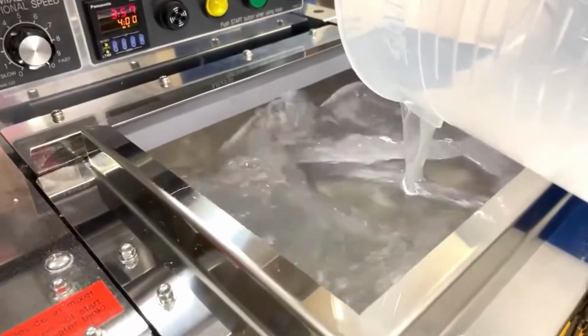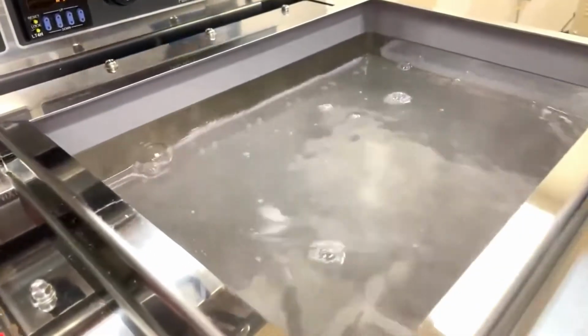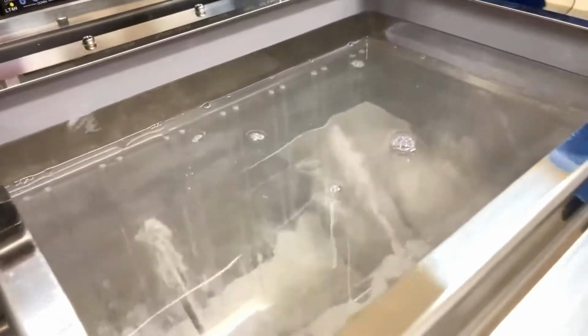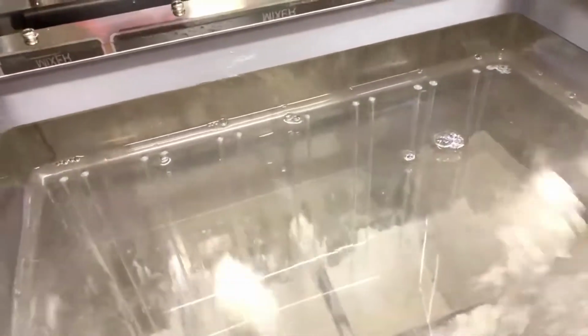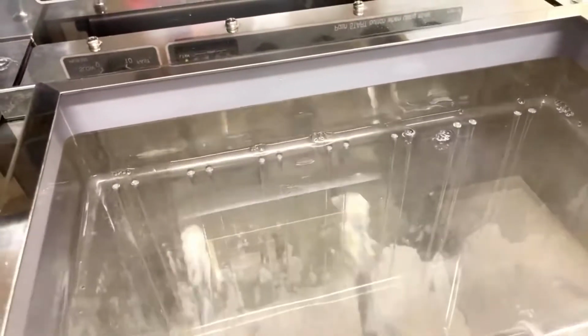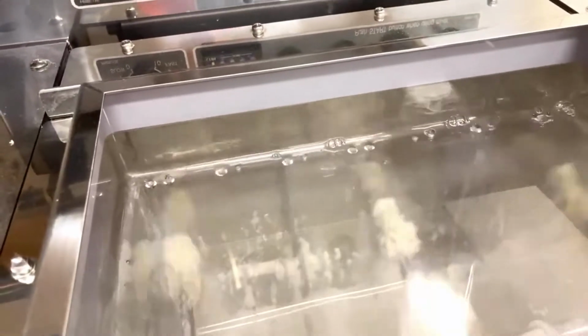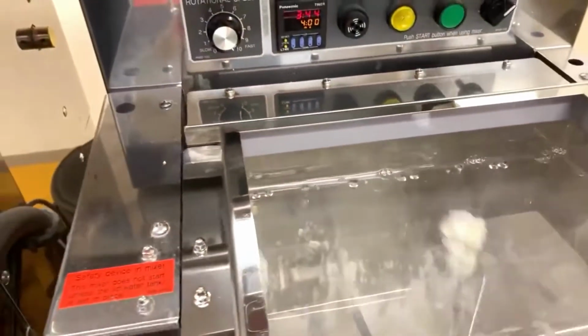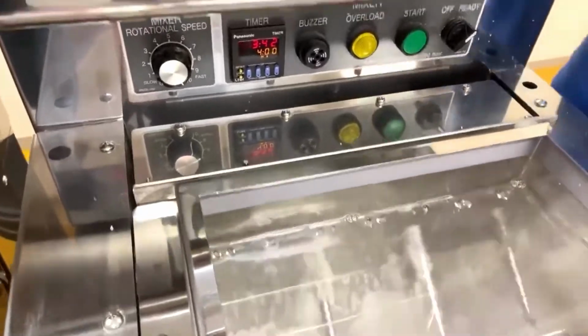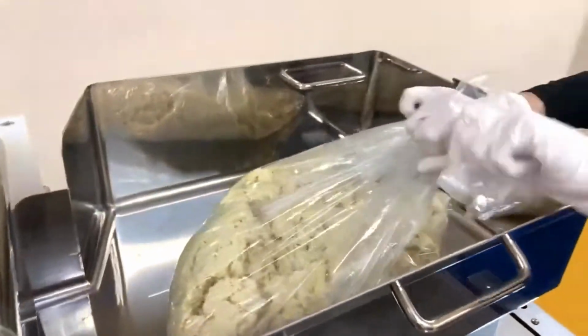After that, we add the water to the flour, so the flour is getting a bit of liquid little by little.